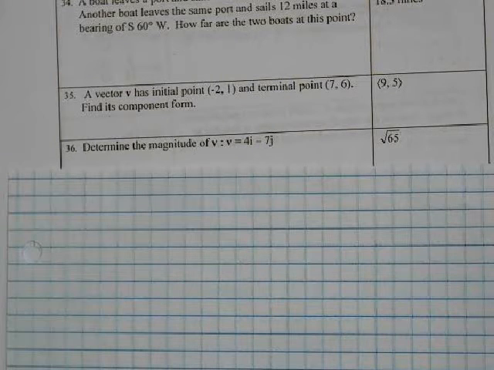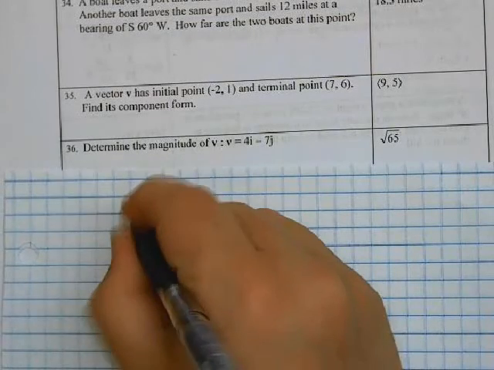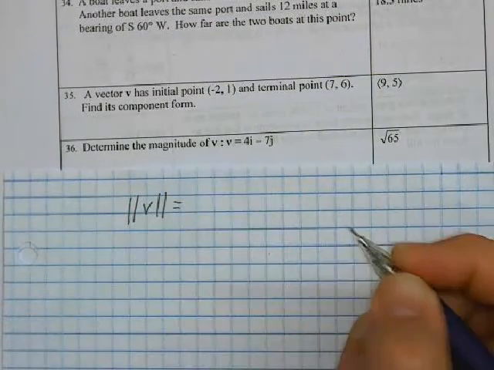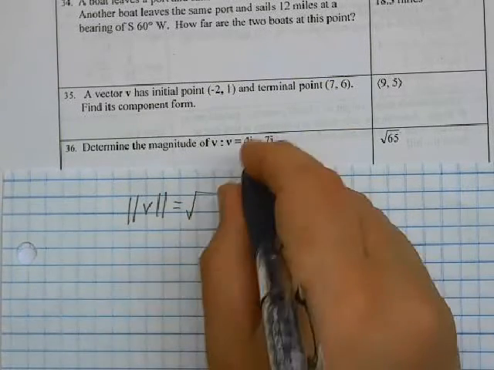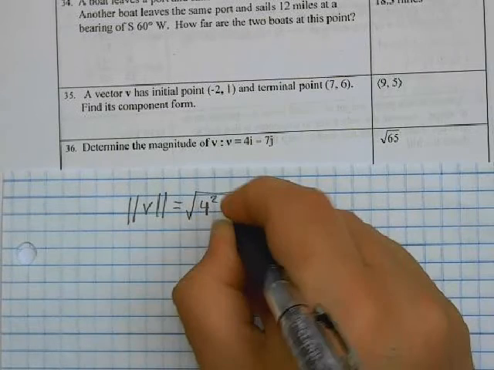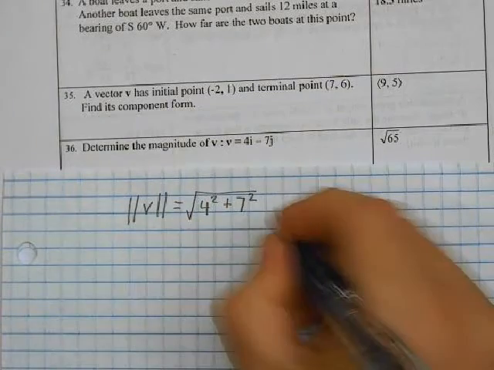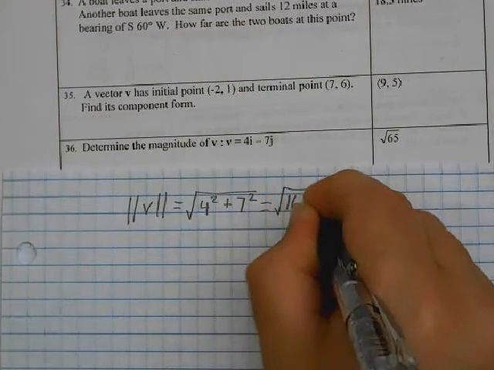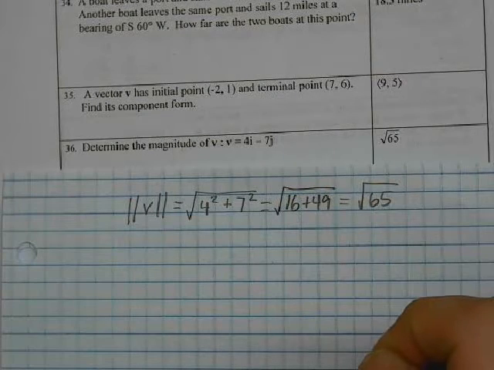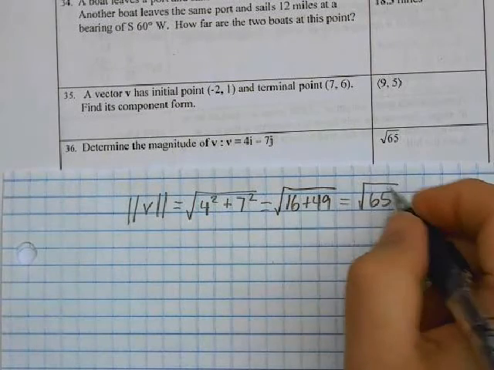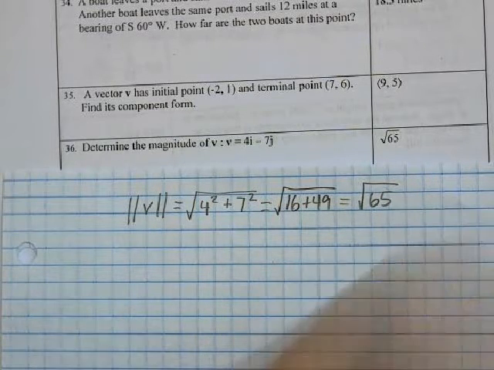Okay, 36. Find the magnitude of v, which is 4i minus 7j. So here's how we write magnitude. And we can just use, really, a variation of the Pythagorean theorem. So we just take the square root of 4 squared plus 7 squared. So 16 plus 49 is 65. So we get radical 65. If you try to factor it, you will not find any pairs of factors, so this is simplified form.